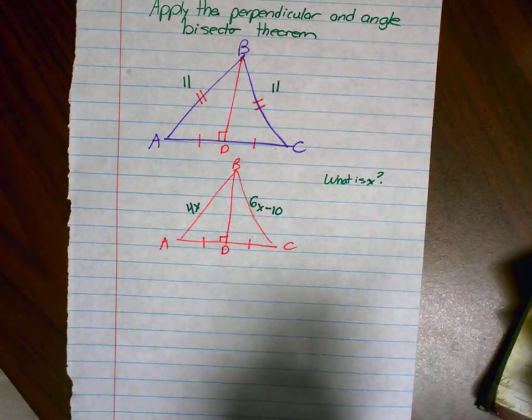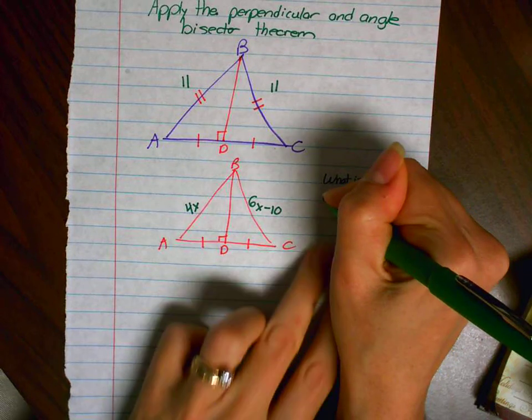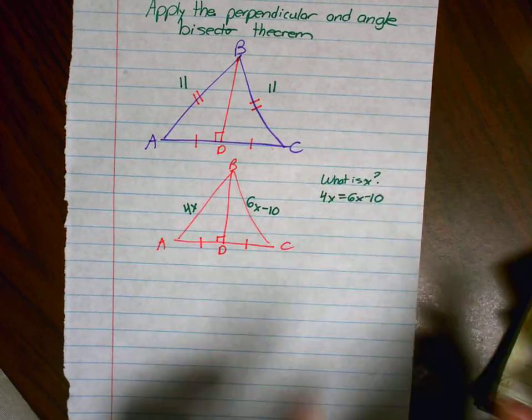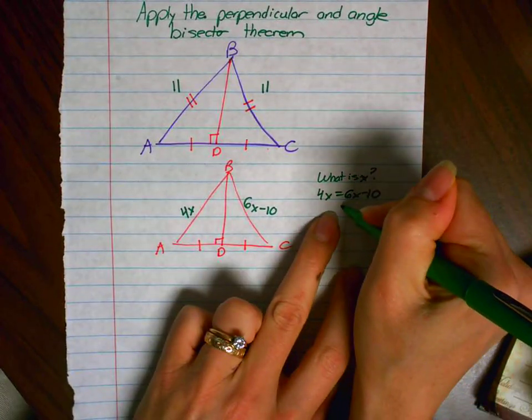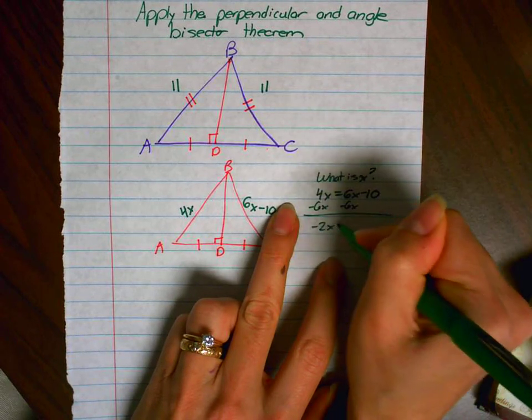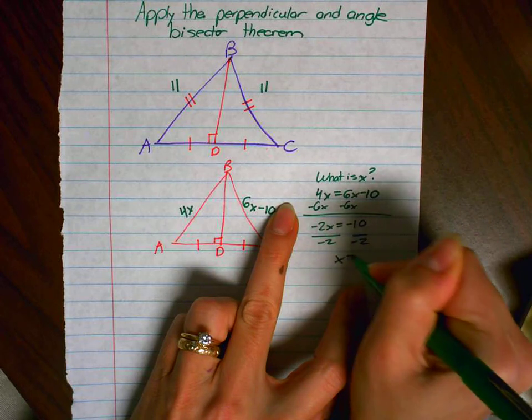So how would I set up this equation? I would have 4x equals 6x minus 10. I'm setting them equal to each other. And then it just becomes a matter of solving the equation. So I'm going to subtract 6x from both sides. That gives me negative 2x equals negative 10. And when I divide, I get x equals 5.